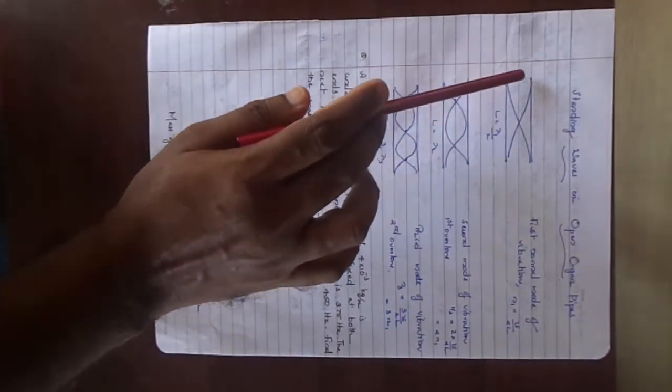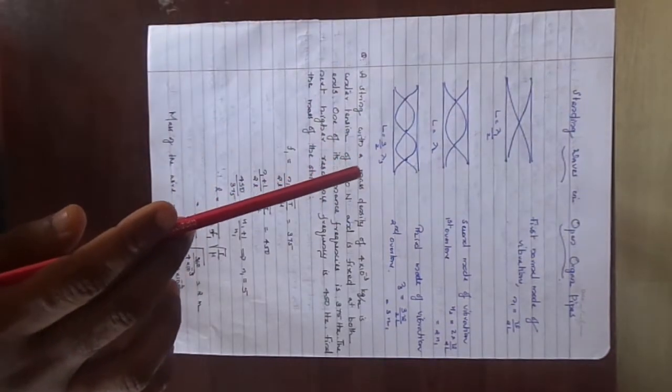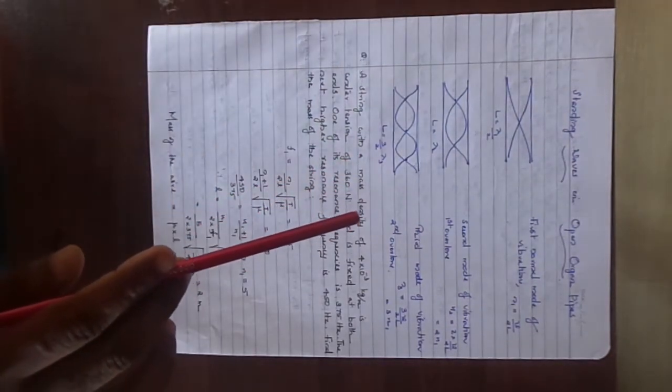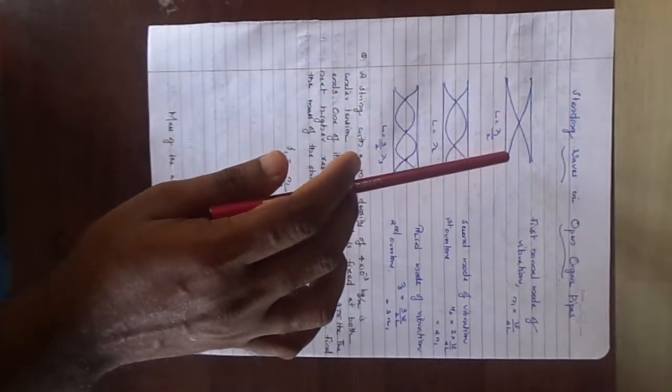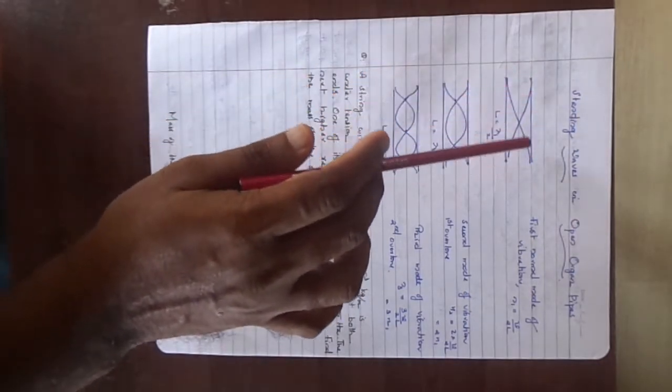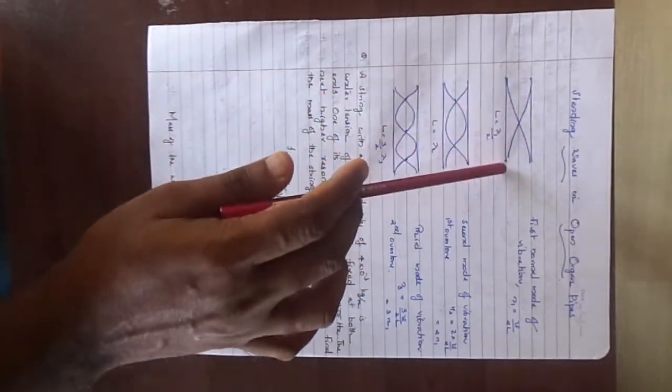But here, with open ends, only antinodes are possible. So at the middle there is a node, and on both ends there are antinodes. So you can just go through the length. L is nothing but the wavelength by 2. These 2 parts together make lambda by 2. So it becomes so simple.